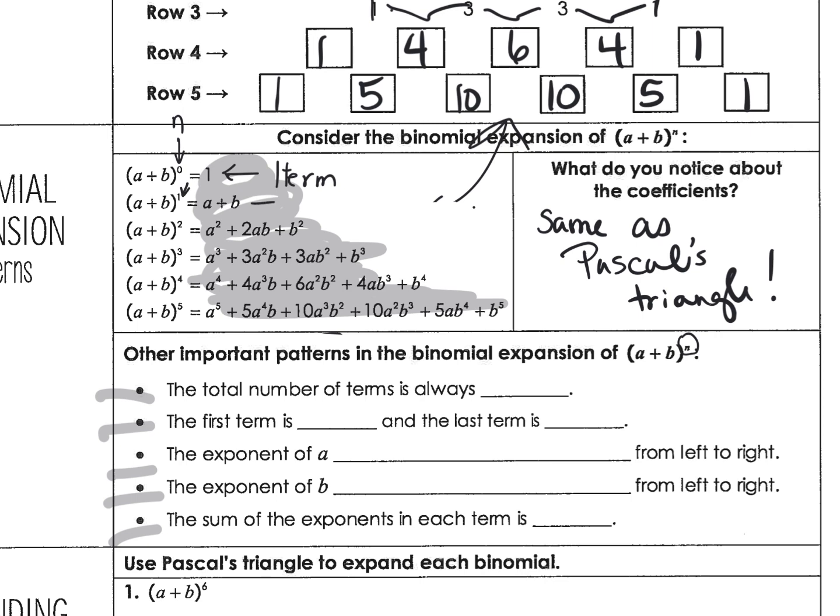How many terms do I have here? Anybody see a pattern yet? So if n is 2, we have 3 terms and so on. So the total number of terms is always n plus 1. So if we're raising a plus b to the 50th power, we should have 51 terms in that expansion. Okay?